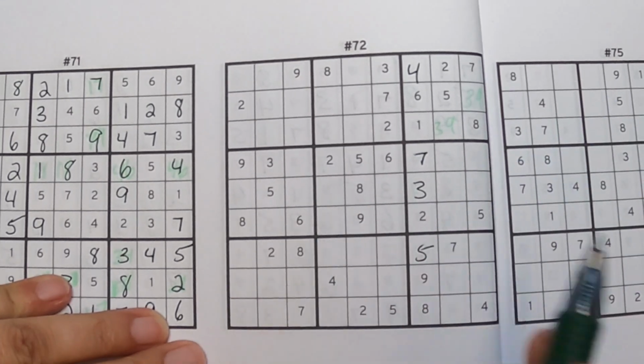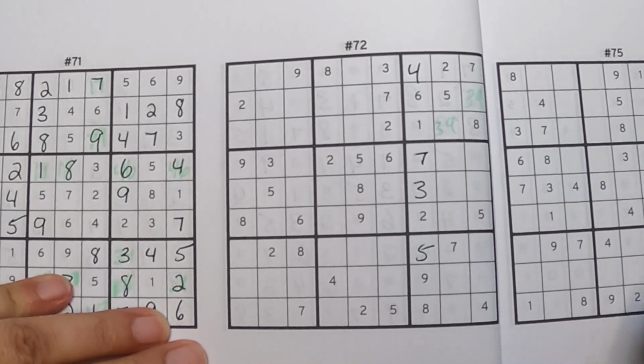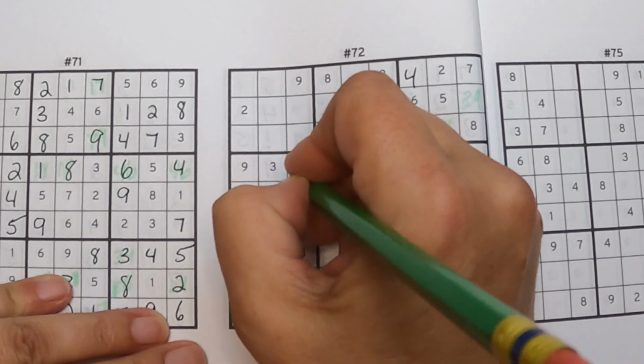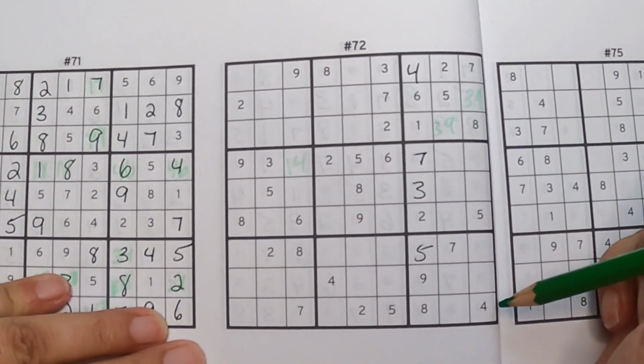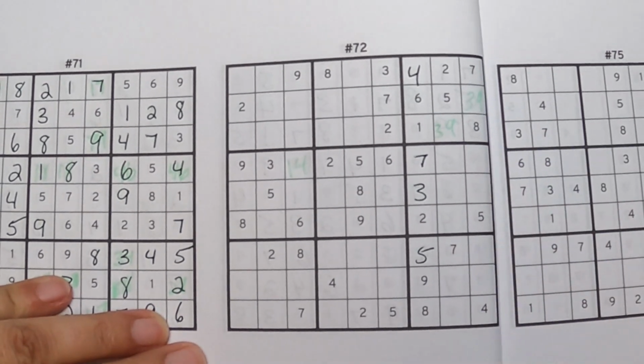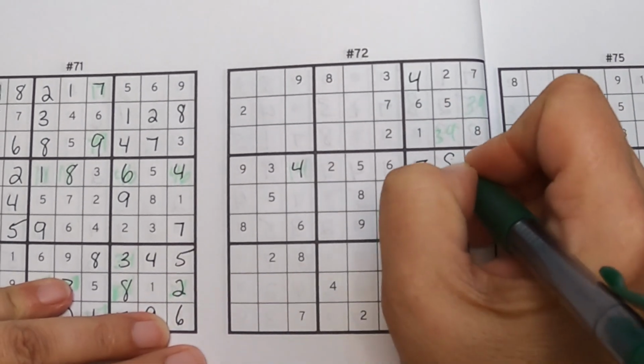For this row, we're missing 1, 4, and 8. We've got an 8 covering here, so 1, 4. 4 and 8 here, so that makes this our 1, 4, 8.